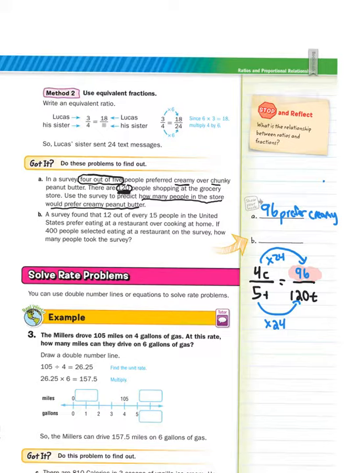Okay, let's see how you did. So, first off, here's what I know. A survey found that 12 out of 15 people in the United States prefer eating at a restaurant over cooking at home. So they prefer eating at a restaurant. Now, I'm actually going to write that down here. So 12 out of 15 prefer eating at a restaurant. So I'm going to write R for restaurant, just so I know that's who goes on top. And that's out of 15 total people. So I write T for total.